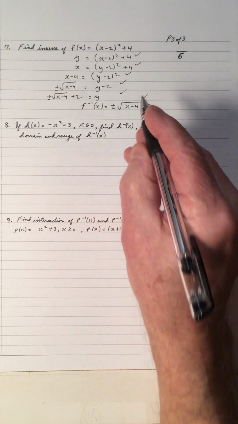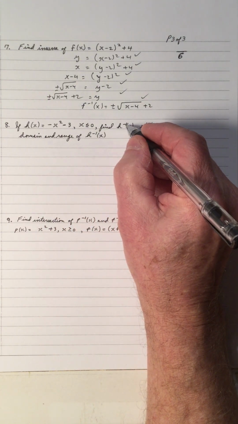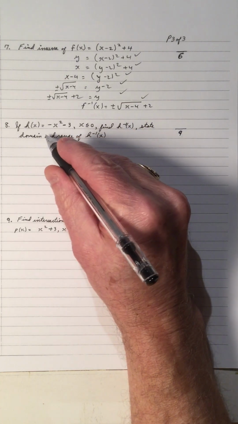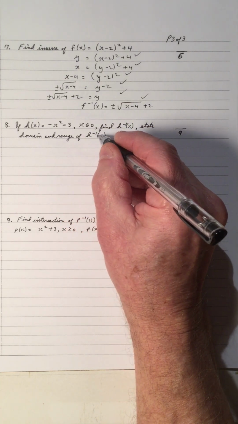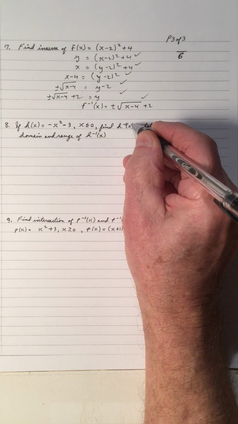Number 8, if h of x equals negative x squared minus 3, and x is less than or equal to 0, find h to the negative 1 and state the domain and range of h to the negative 1. h to the negative 1 is its inverse.